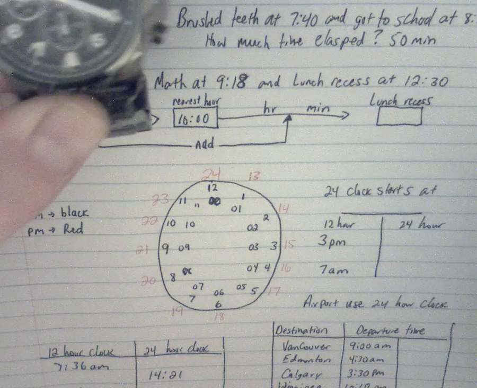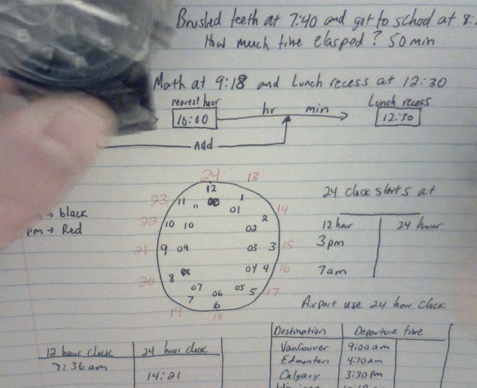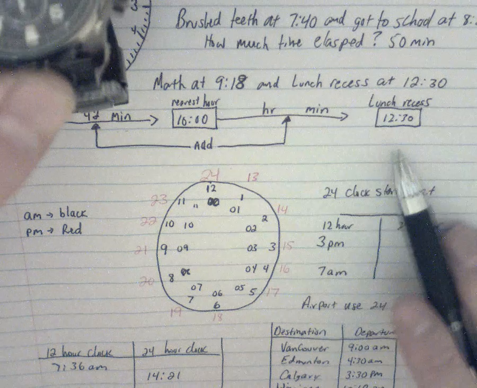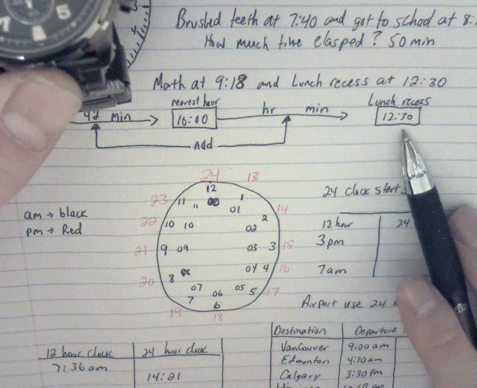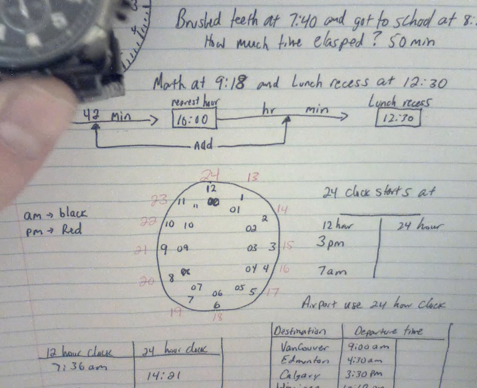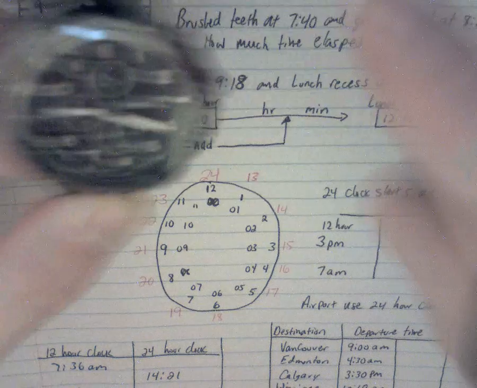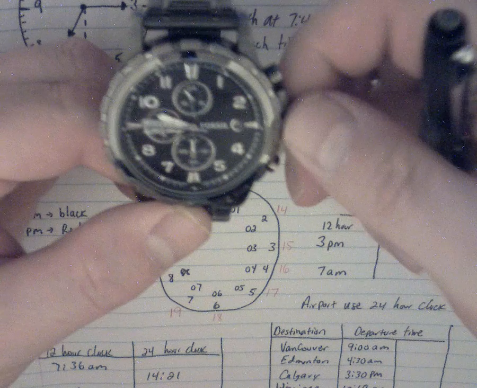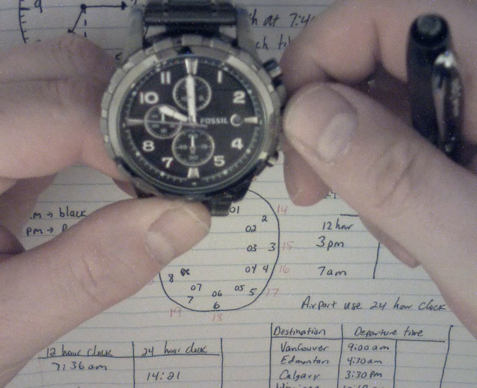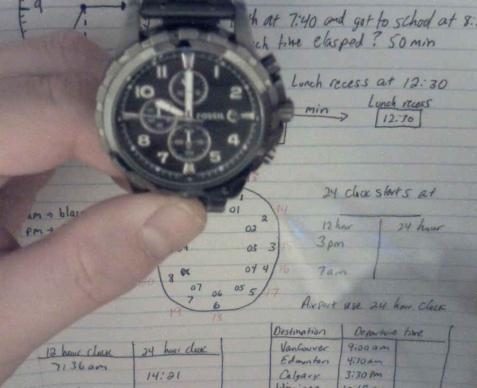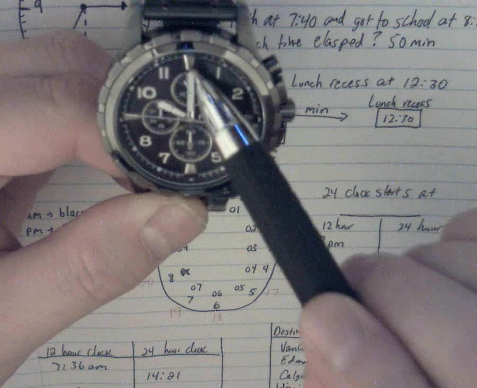Okay, now I can go until lunch recess. So I'm at an even hour, and I know lunch recess is at 12:30. Well, how much time has passed between that? So how many hours? Well, let's look at my watch. I'm at 10 o'clock. How many hours is it to 12? 1, 2.